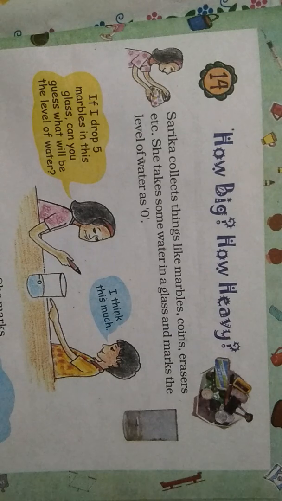Now, children, let us understand what are solids. The objects having definite shapes and size are called solids. Children, solid objects occur in different shapes. For example, cube, cuboid, sphere, cone, cylinder. These all are examples of solid shapes.